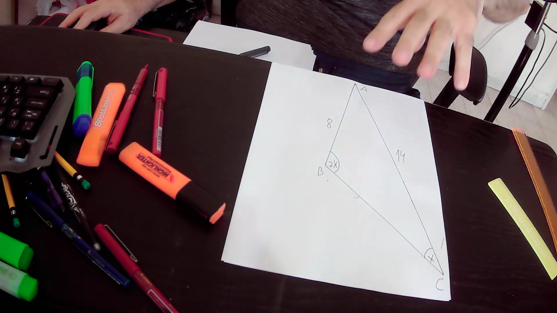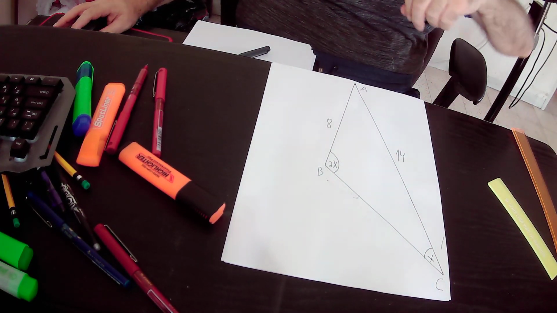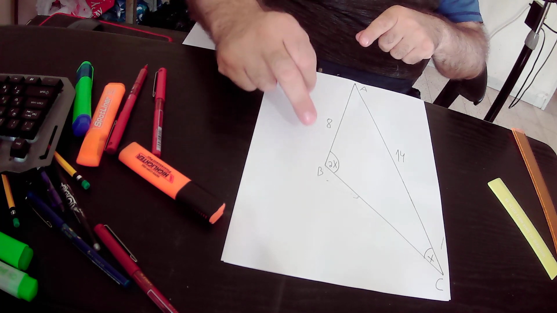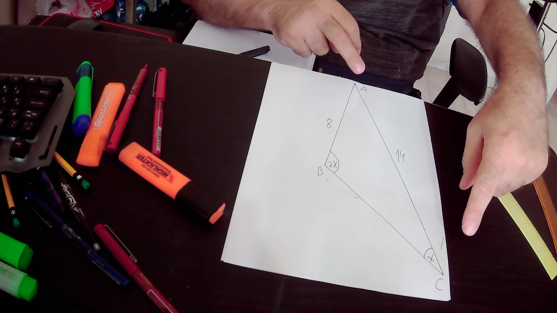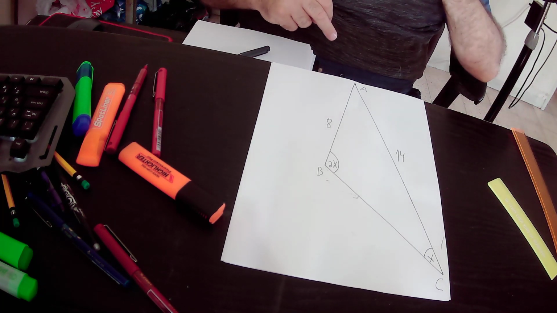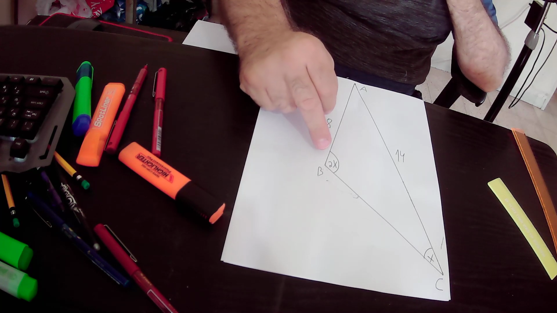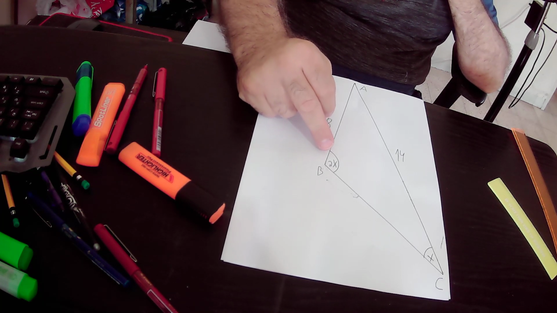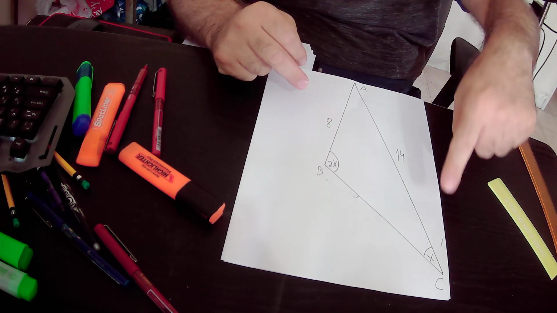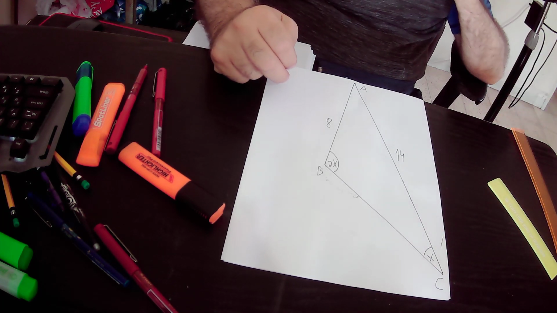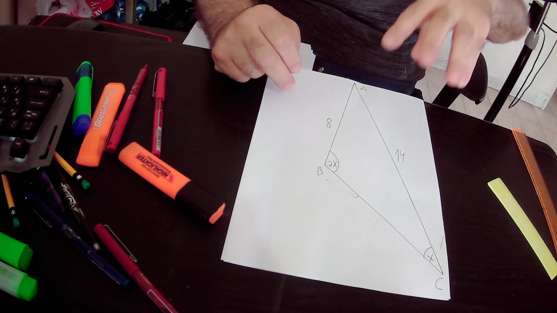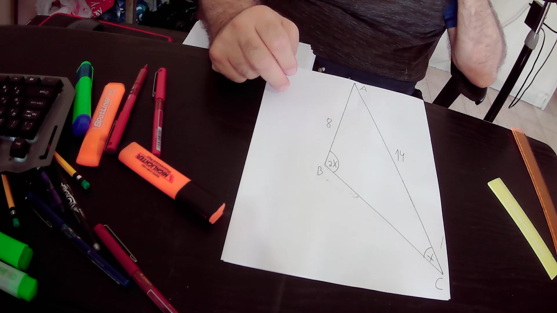In the drawing we have triangle ABC with side AB equal to 8 units, side AC equal to 14 units, angle ABC equal to 2x degrees, and angle ACB equal to x degrees. We want to find the area of triangle ABC.